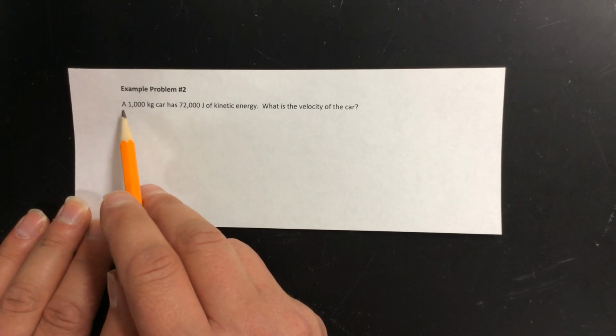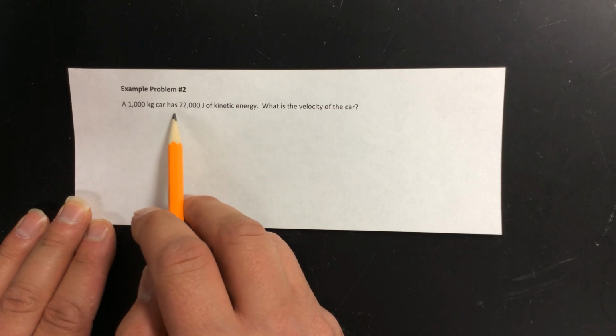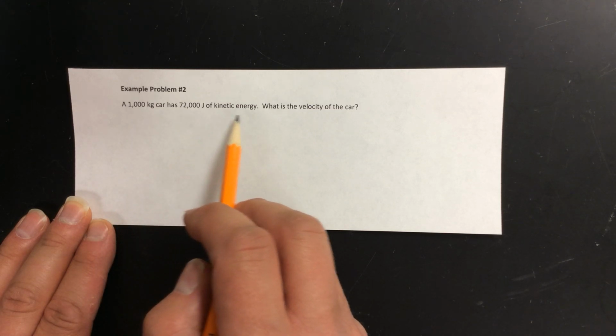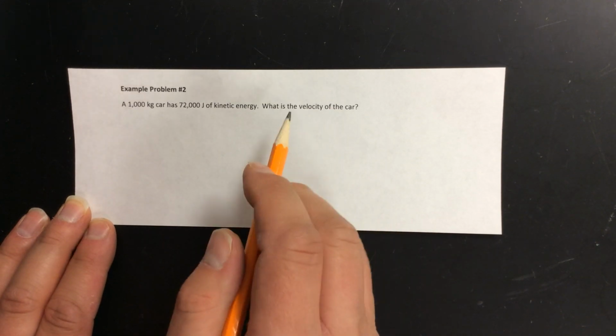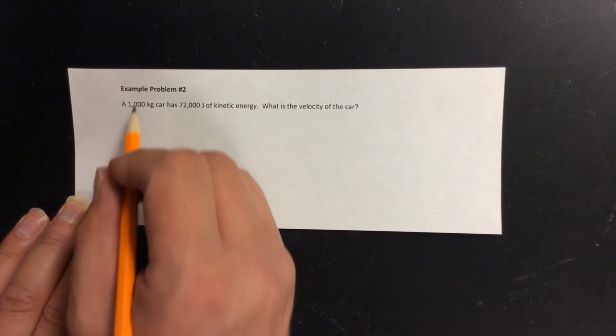So here's the problem. It says a 1,000 kilogram car has 72,000 joules of kinetic energy. What is the velocity of the car? So our first step is to list what we know from the problem.